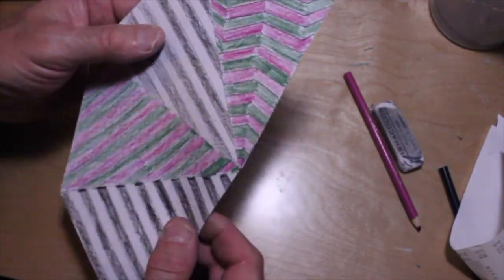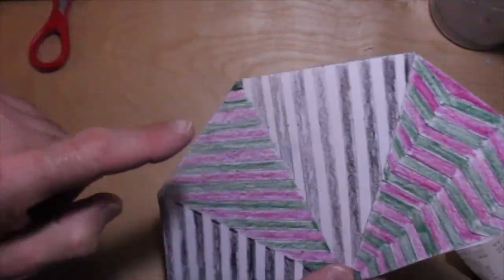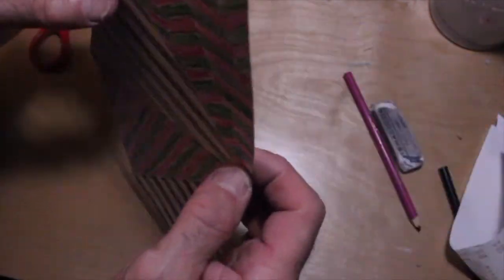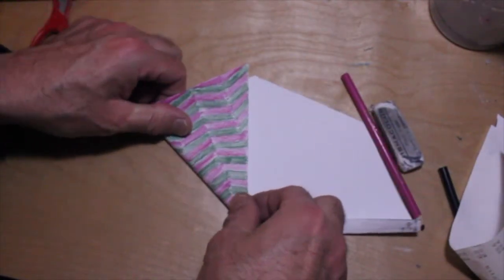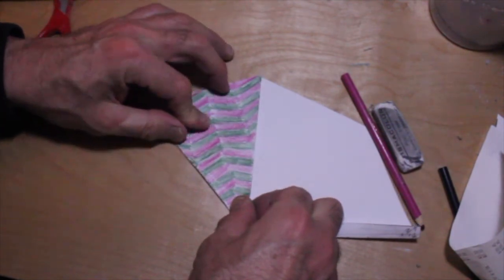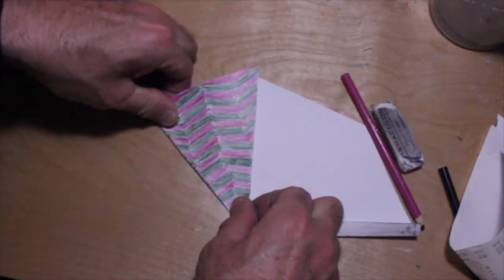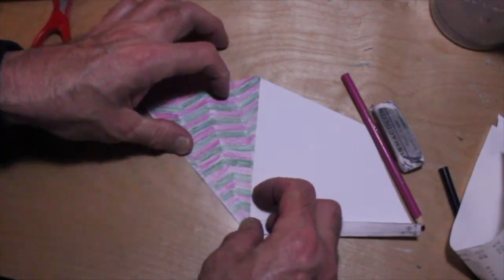Okay, and now we're going to fold on our corners of our pyramid, our triangles. We'll find that edge exactly. Make sure you find it exactly, and you're going to fold, right?